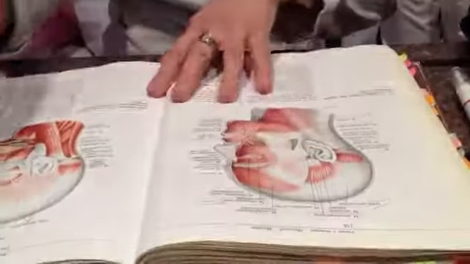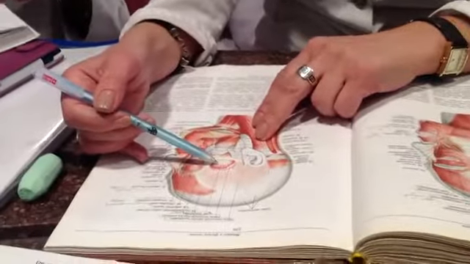Today: muscles of the head, mimetic and masticatory. On the head we have two groups of muscles. Masticatory muscles, 4 pairs of mastication muscles, and the big group of mimetic muscles, the muscles of facial expression.